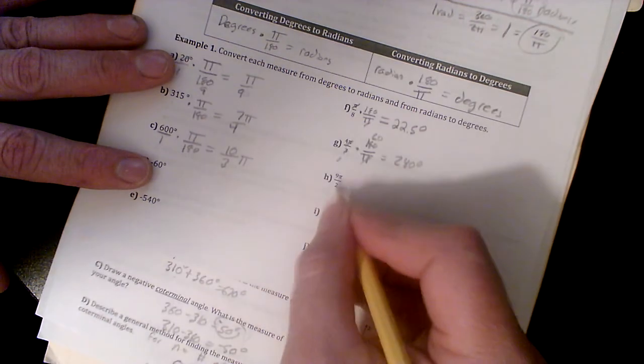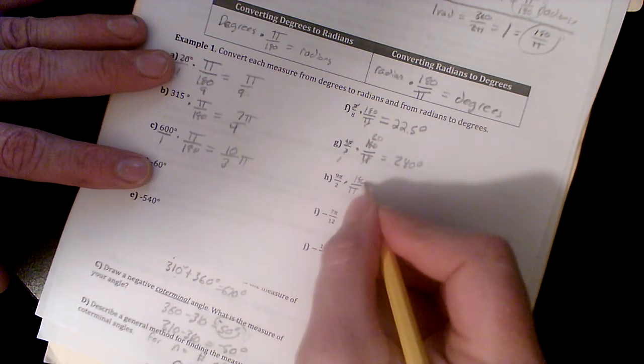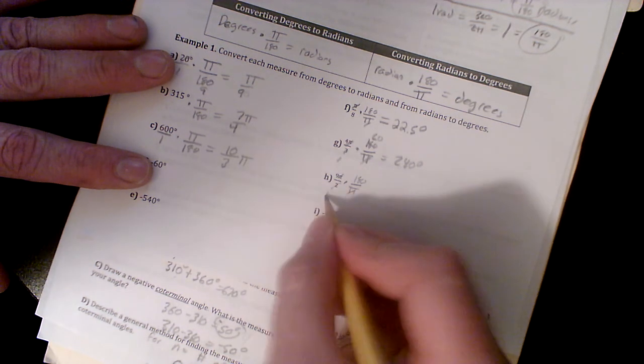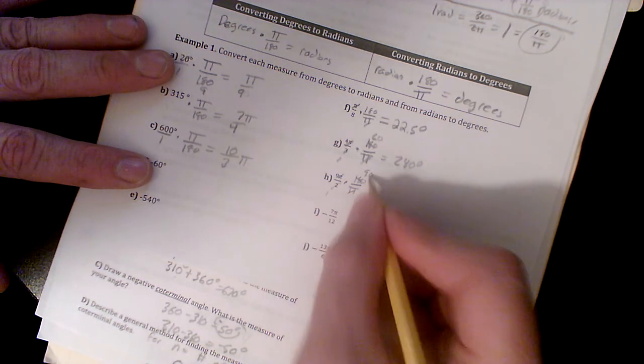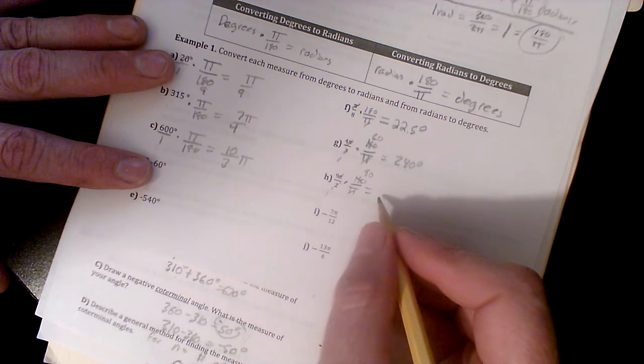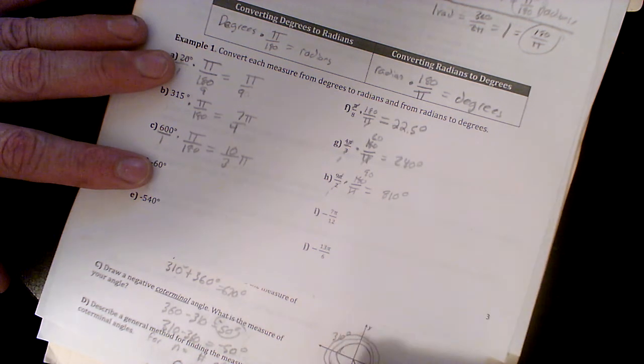To go from radians to degrees, once again, I have to get rid of pi and multiply by 180. All right. The pi's cancel out. 2 goes into 180, 90 times. And I get 90 times 90, which is, well, that's 90 times 9, 81 with a 0, 810 degrees.